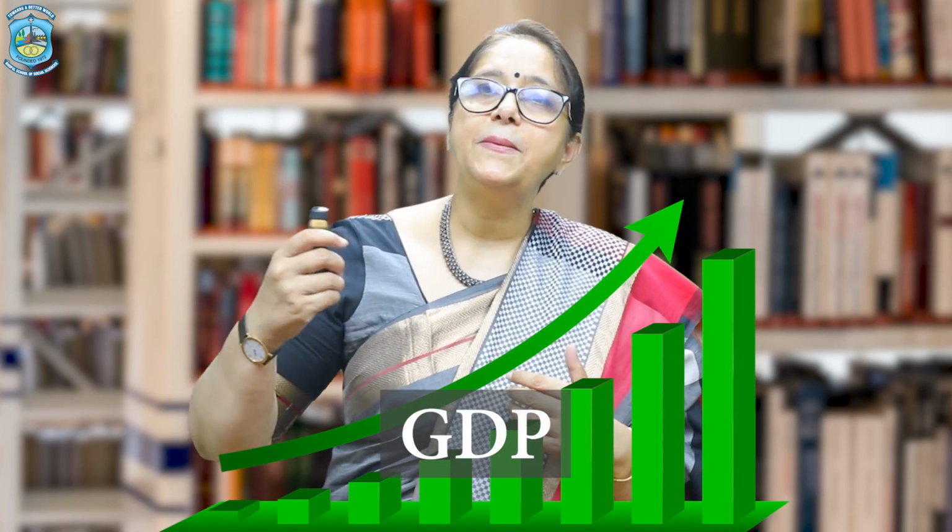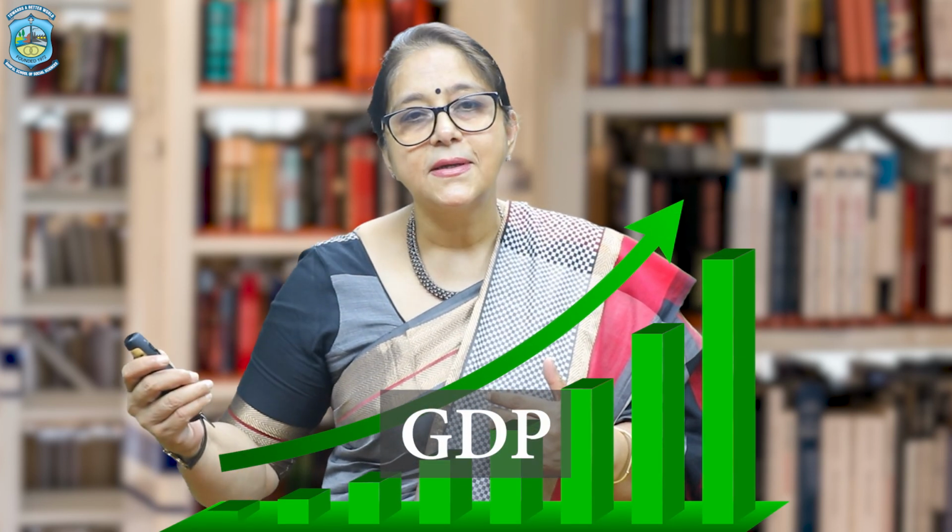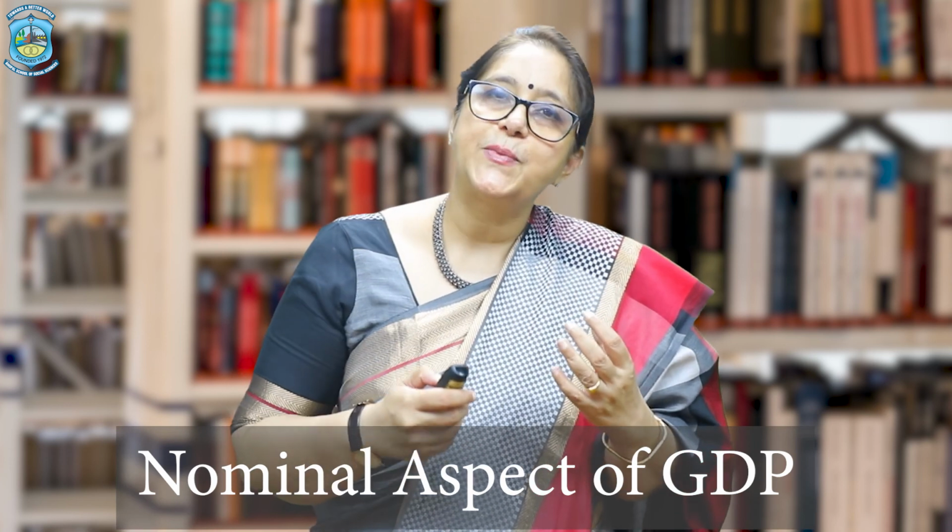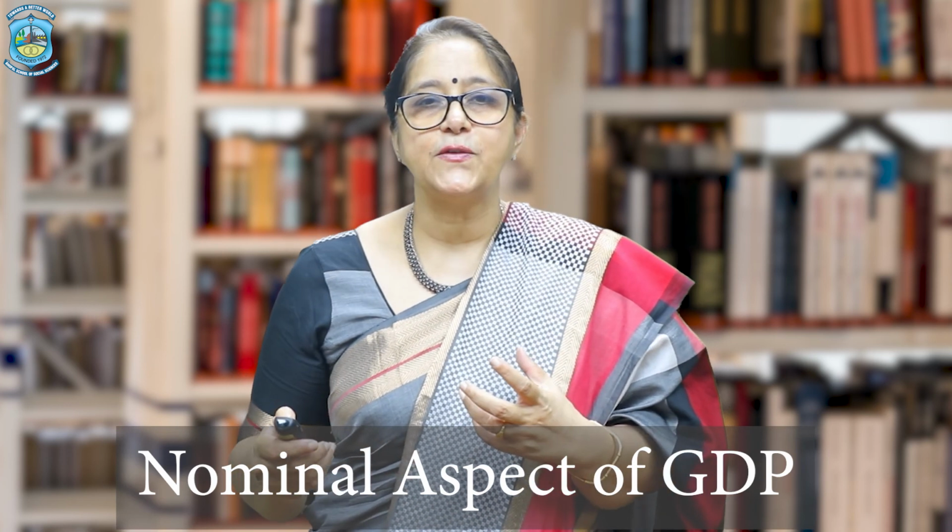Now, if the GDP is increasing and accompanied by the deterioration in the environment, so damage to the environment is not taken into account while calculating GDP. And the unit of calculation that is the basis for the calculation of GDP is price. And it is the price of the commodity, not the amount of work. So we are just talking about the nominal aspect of GDP, not the real aspect of GDP.